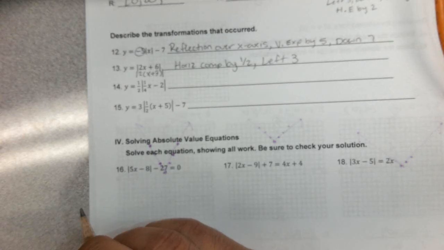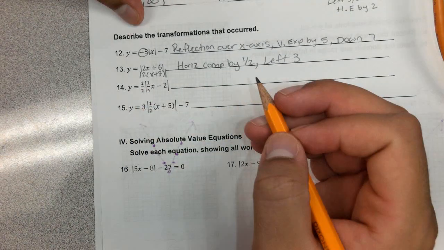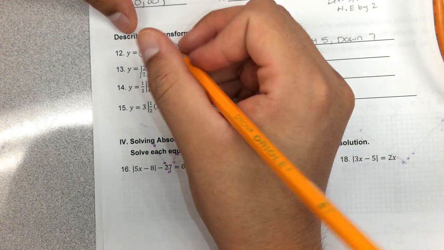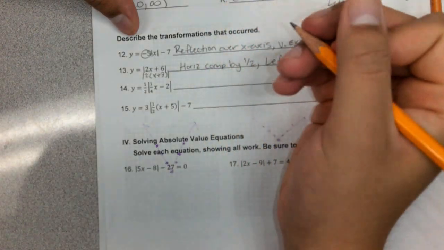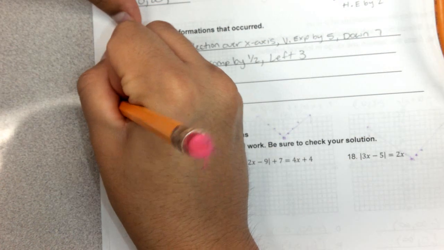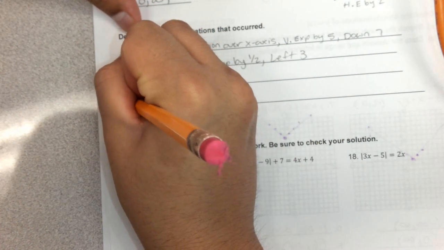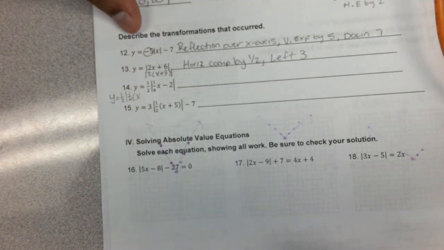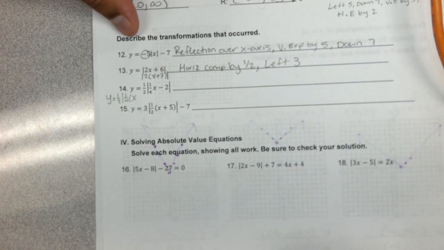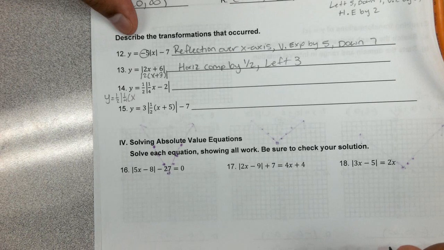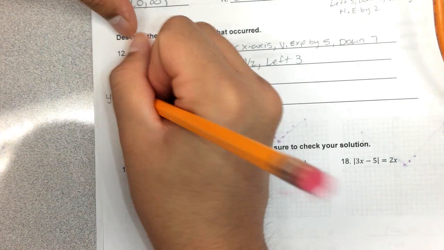Alright, so the same thing happens on number 14. We have to factor out this 1/4. So if I factor out the 1/4, we get y equals 1/2 absolute value 1/4 parentheses x. And then if I take out a factor of a fourth from -2, you're going to be left with -8.